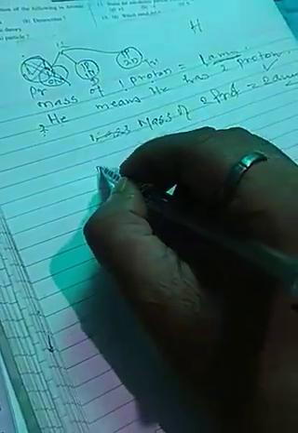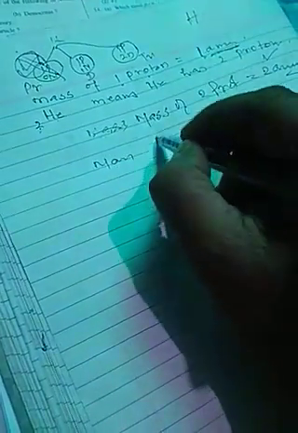Also we had seen that the mass of an electron is supposed to be negligible. Negligible, not 0, but supposed to be negligible, meaning almost 0.